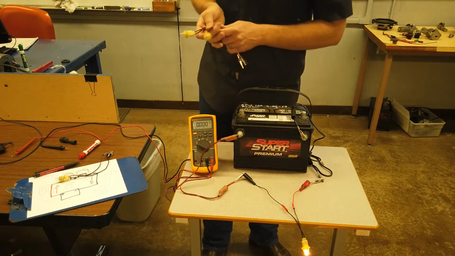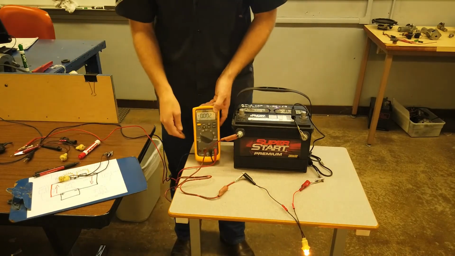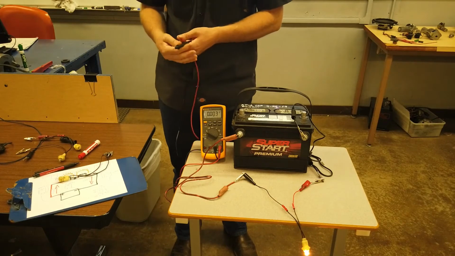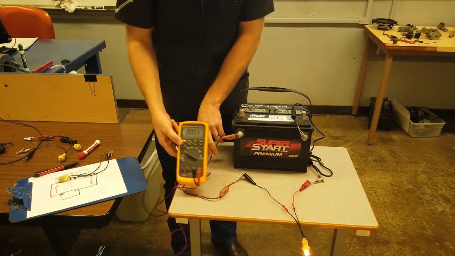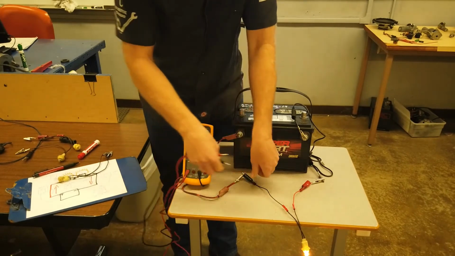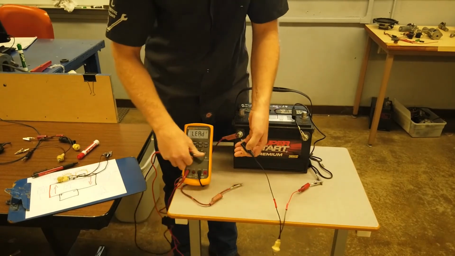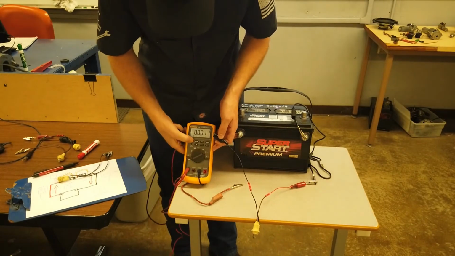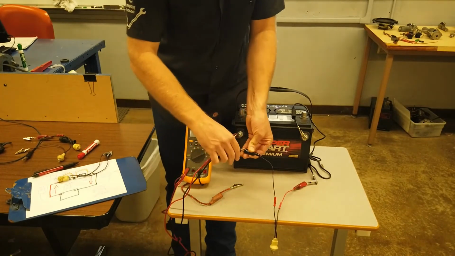I'm going to go ahead and set our meter up on amps, and then we're going to start adding bulbs into this circuit to illustrate that. I'll switch it over to DC.